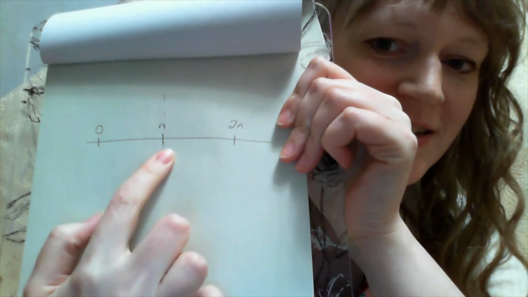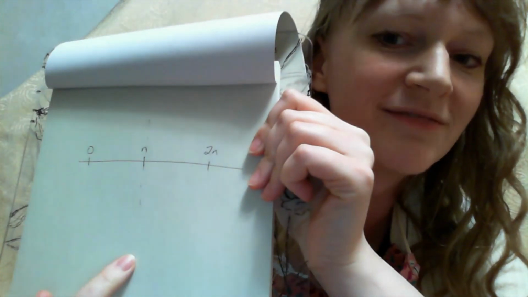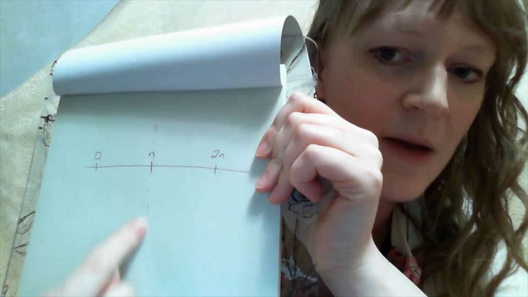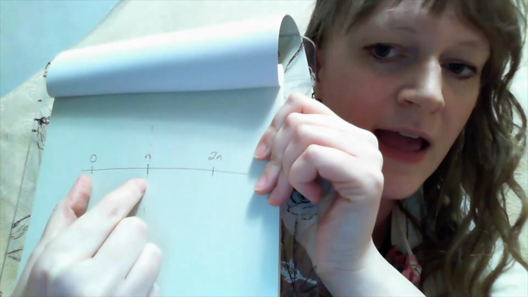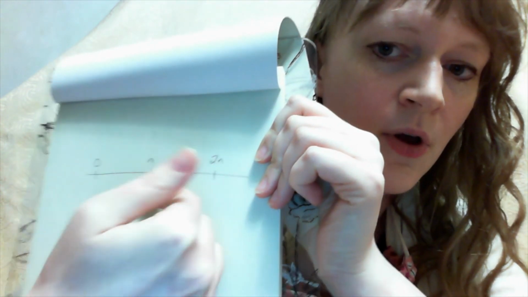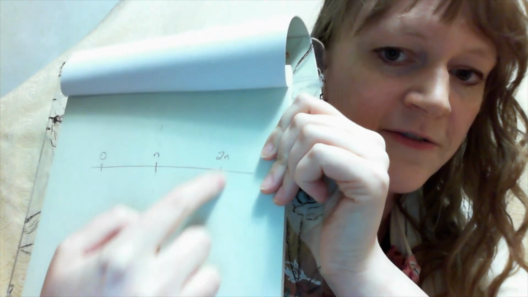So, let's say we have a number line and we want to double a particular number. What we do is we can think of there being a mirror right here, and we're just going to flip this distance, starting at 0, over to find our new place.